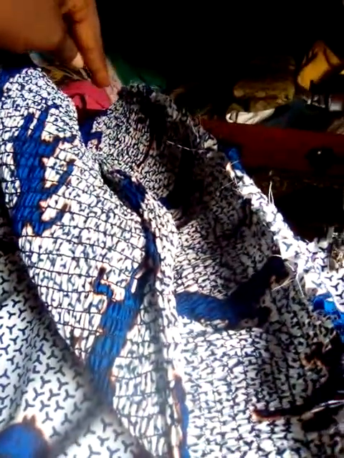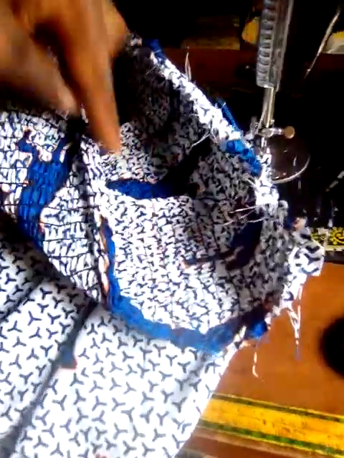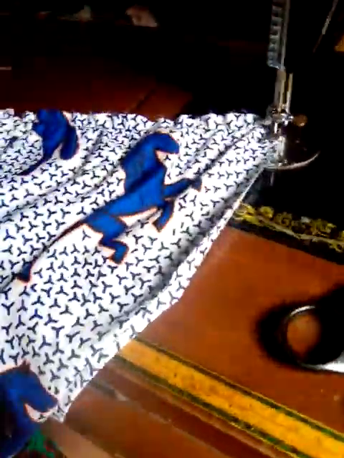Then you take it here again. Once you take it from here, you start going up again. If you reach at that extreme, you sew it 1, 2, 3, 4. You come down again. Once you reach here, 1, 2, 3, 4, you go this way again, so that it will be very neat. There are some that don't know this trick. Anyways, that's how I sewed my own.